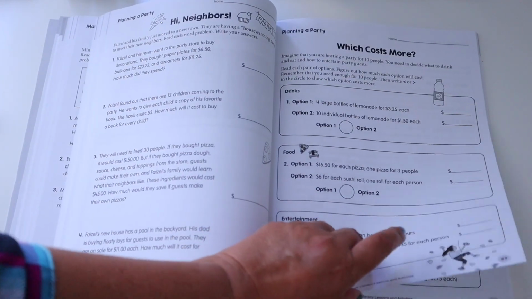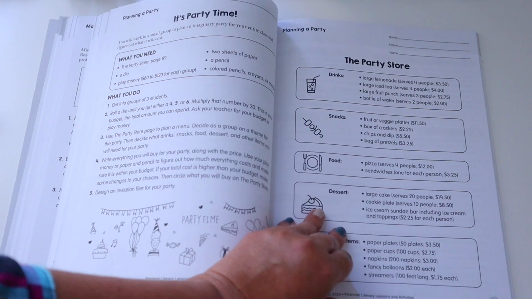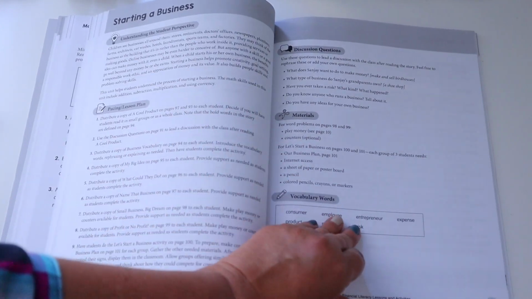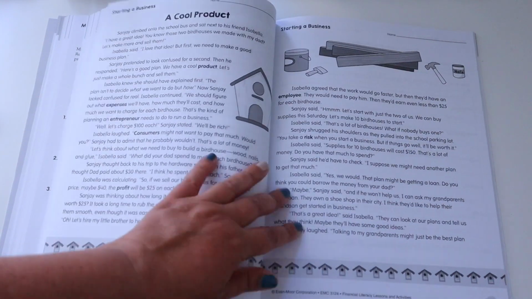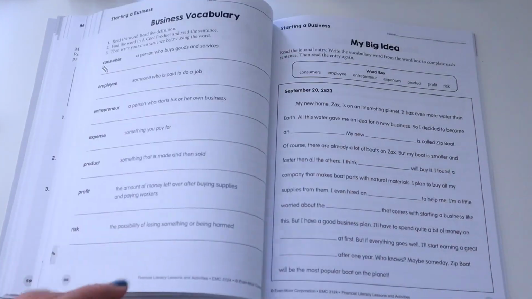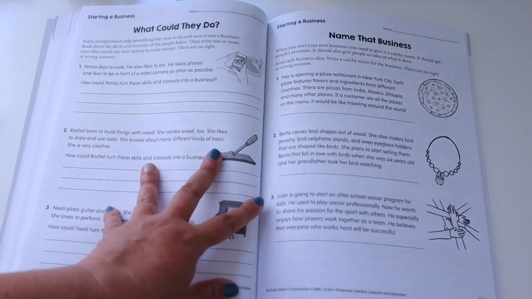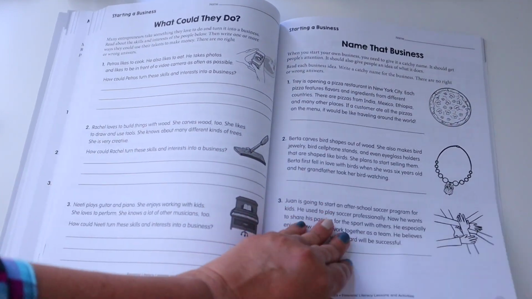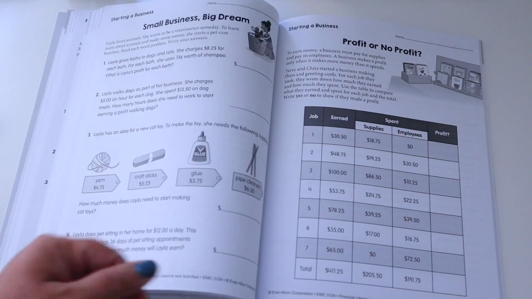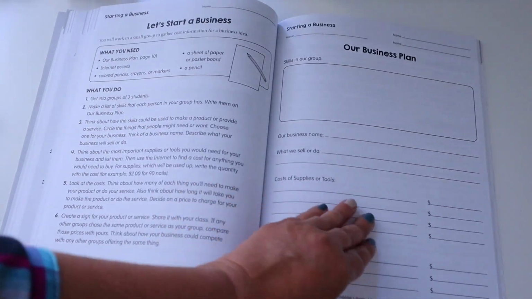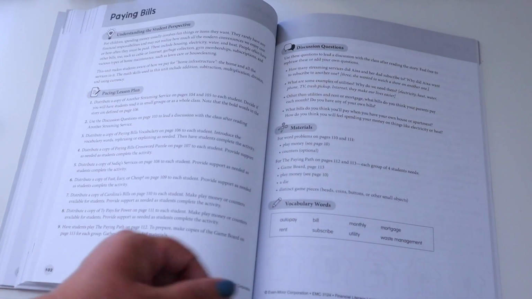Hi neighbors, which costs more? It's party time, the party store. Next lesson, starting a business. A cool product. Business vocabulary, my big idea, fill in the blanks. Some questions in here, what could they do? Name that business. Small business, big dream, profit or no profit. Let's start a business or business plan.